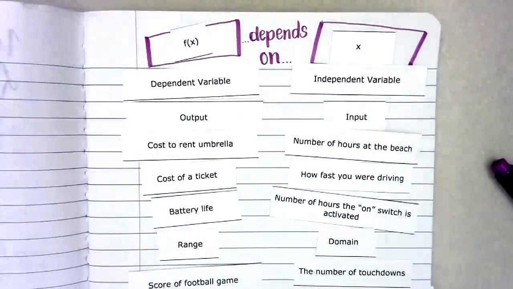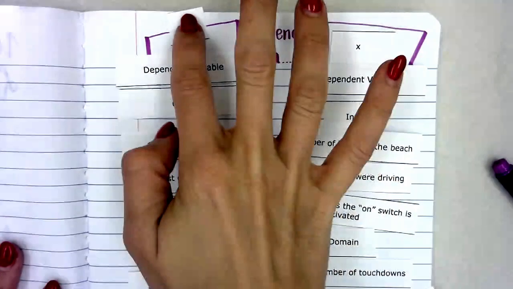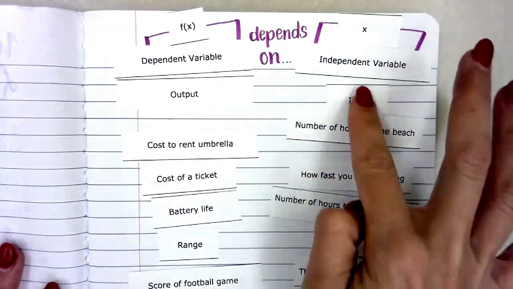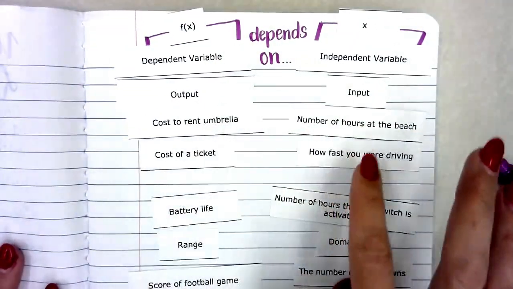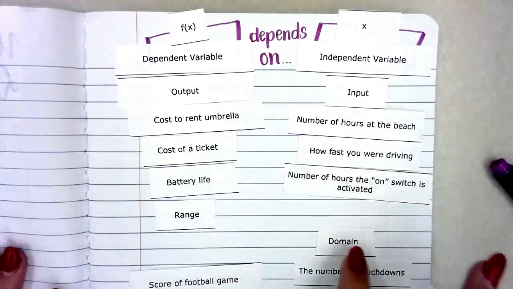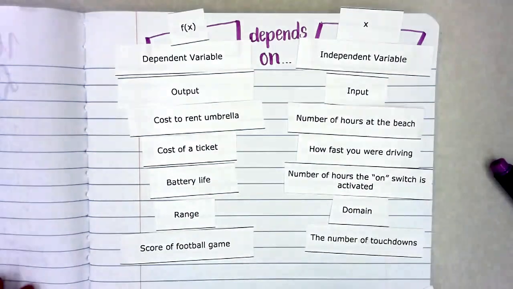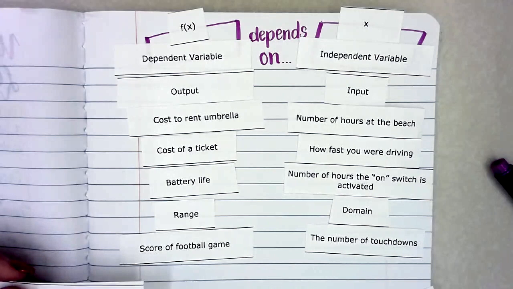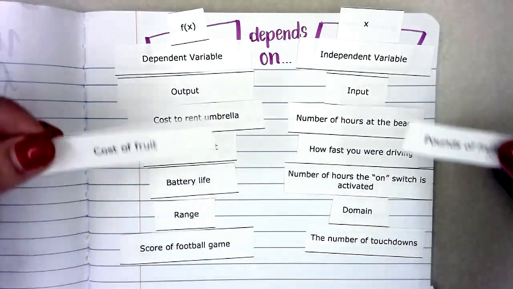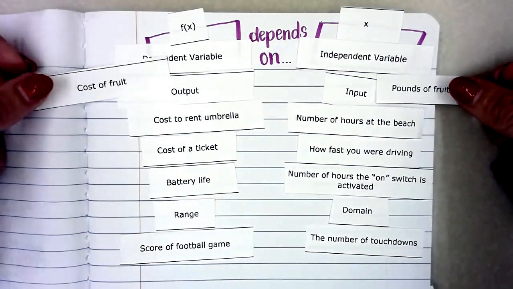And what else do we have? Squashing all these, push them up a bit so I can keep them all on the screen here. Okay, cost of a ticket, how fast, battery life, on switch. Range depends on the domain. Score of a football game, number of touchdowns. Cost of fruit depends on how many pounds of fruit we buy. So here are these two. I'm just going to kind of stick these right over there.